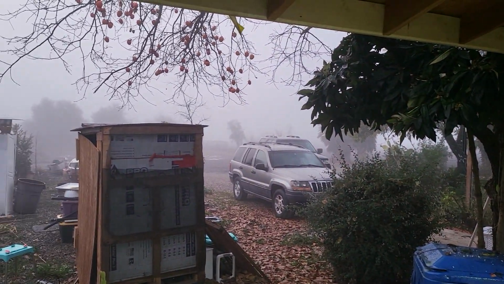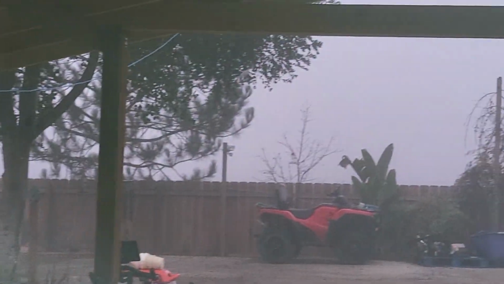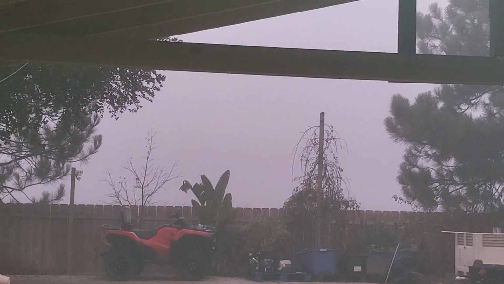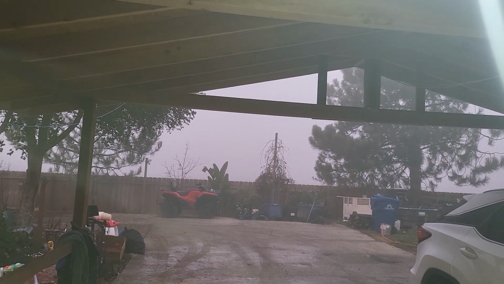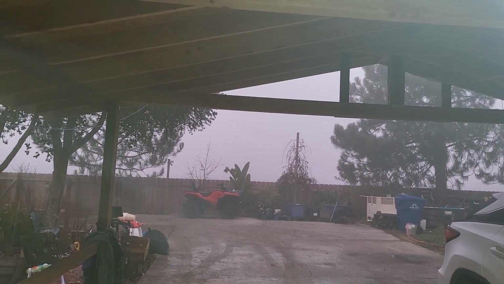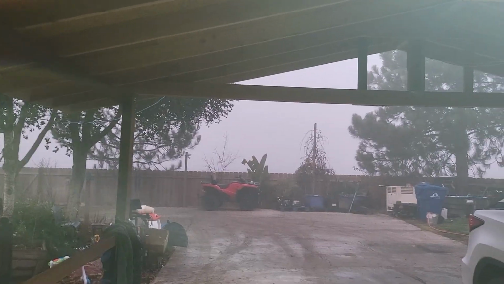It is foggy this morning. Notice how thick the fog is. Now, this is not the electric mist I've been teaching you guys. This is actual fog. So fog is limited visibility within 1,000 feet. So this is the fog.